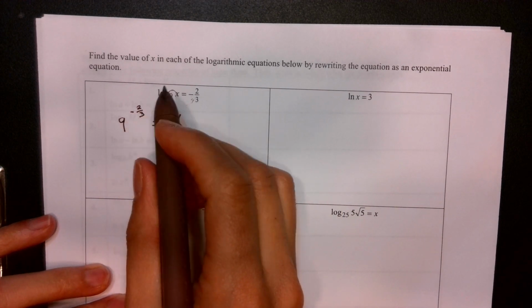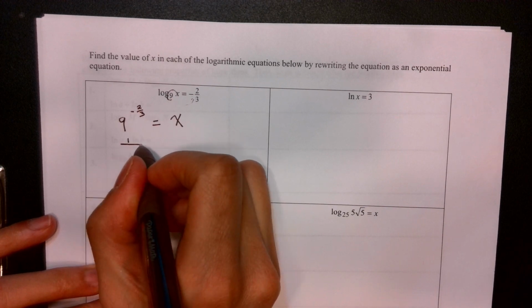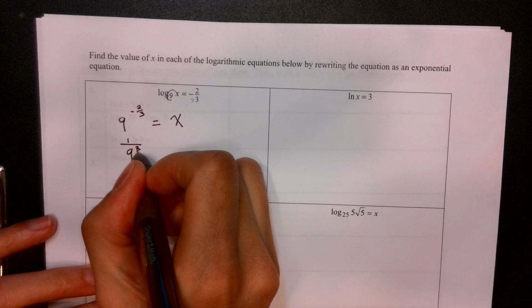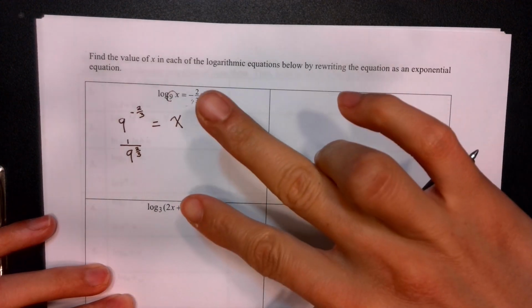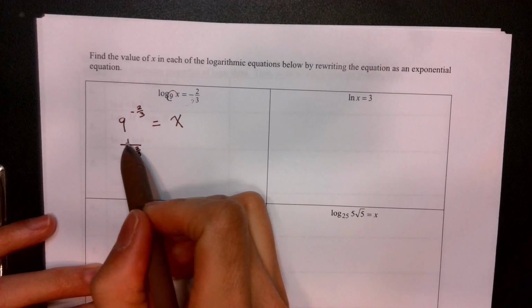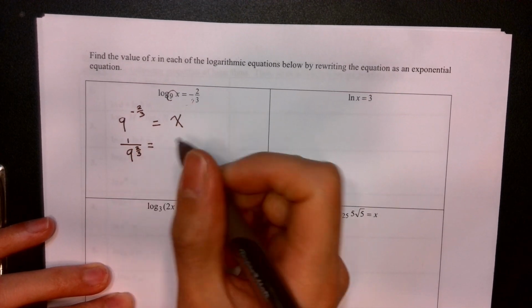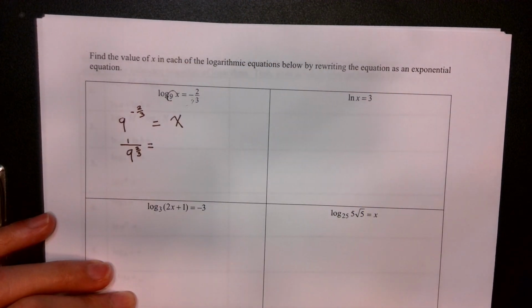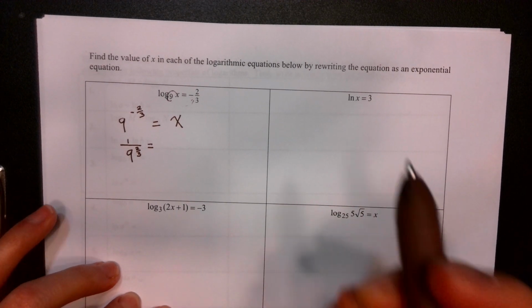Well, I see the negative exponent, so is it okay if I just go 1 over 9 to the 2/3 power? Right? Because 9, you take the reciprocal, it's 1 over 9. Now, how am I going to find that value? I kind of touched on that in the Skill 44 lesson, but let's just review.